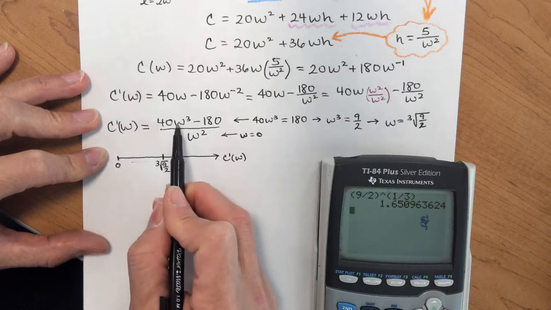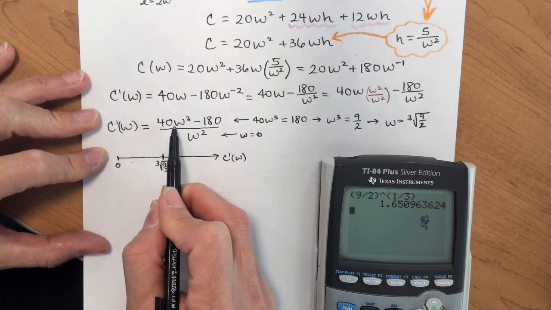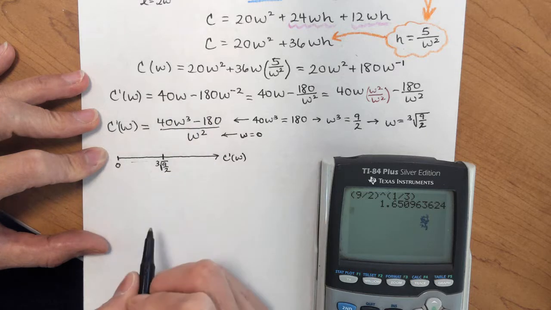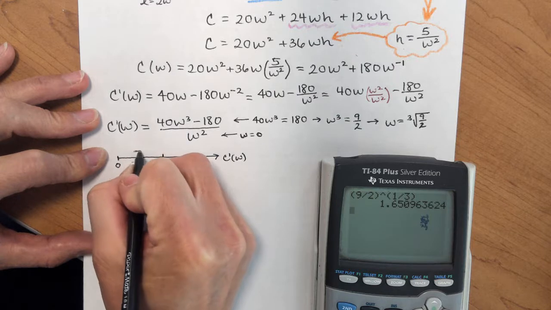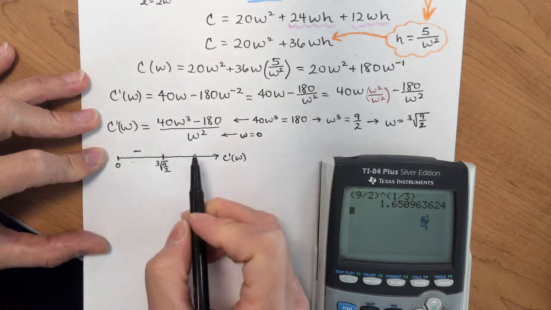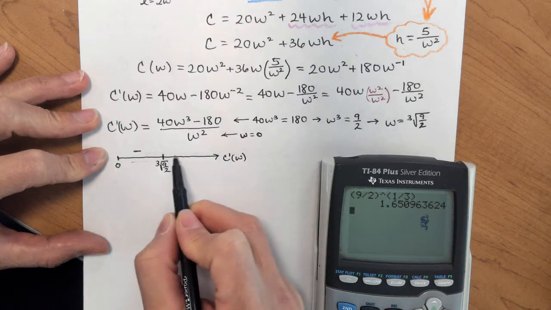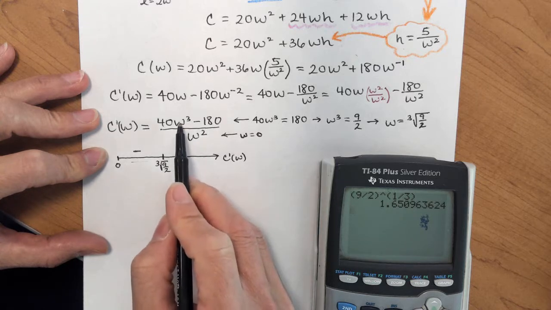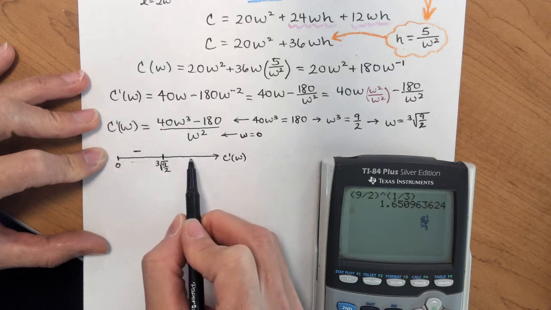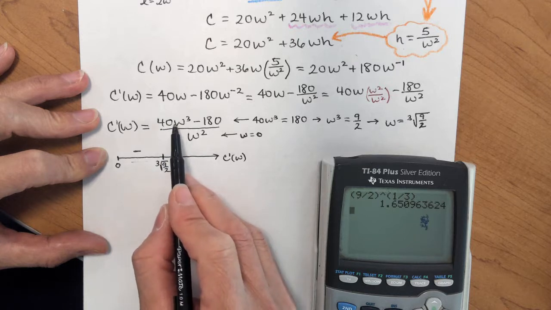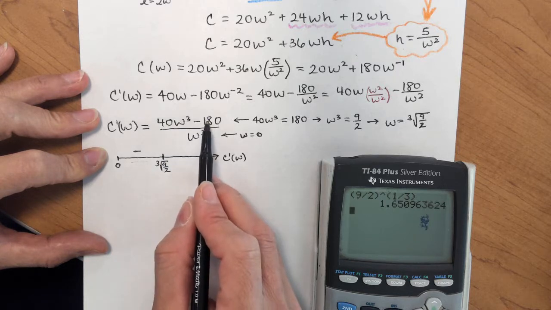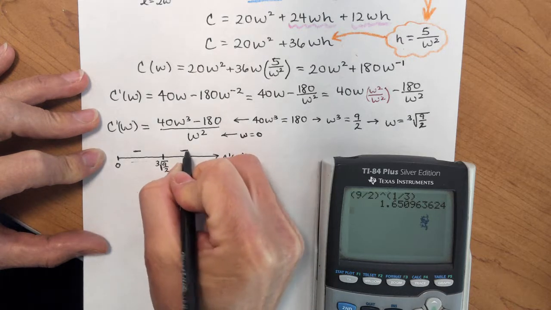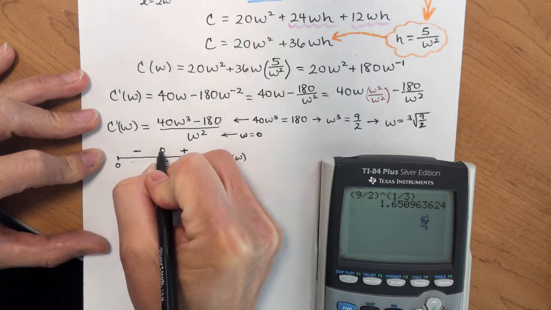If I plug a 1 into my derivative equation, I get 40 minus 180 over 1, which is a negative number. If I plug a number from this interval into my equation, let's say I plug a million in, I get 40 times a million cubed minus 180 over a million squared. Well, that is certainly a positive number.